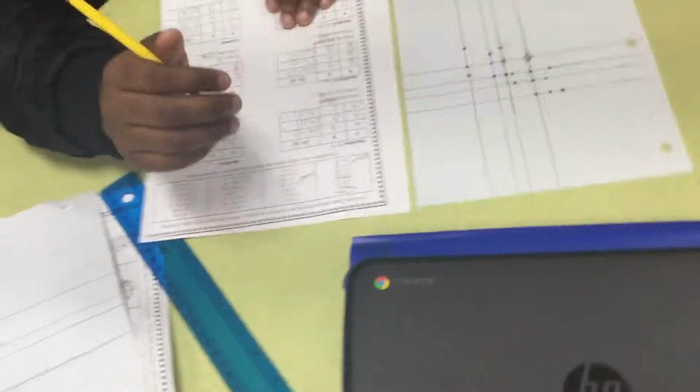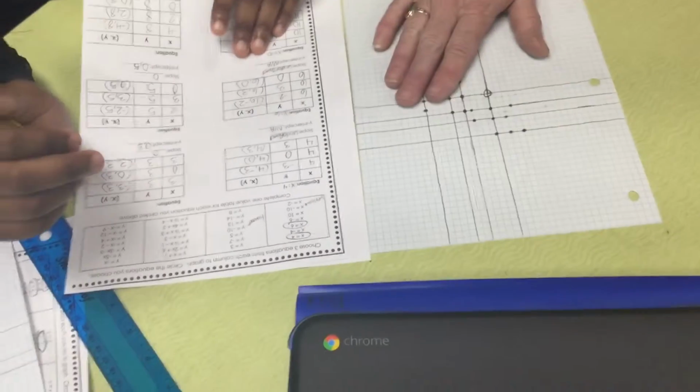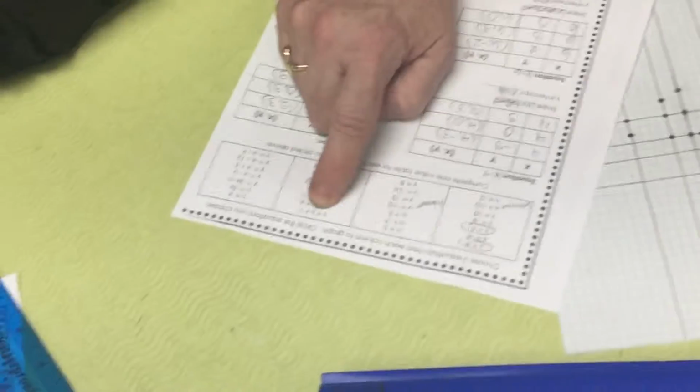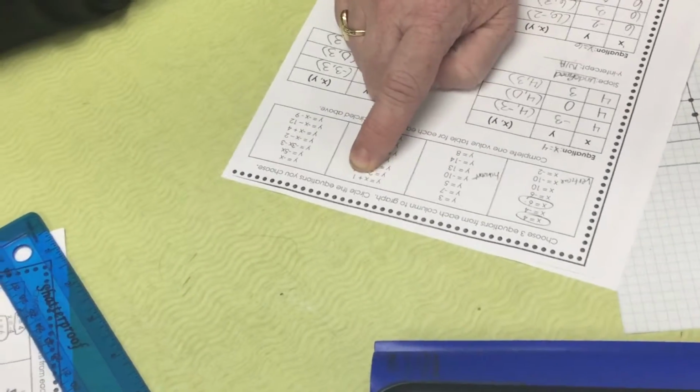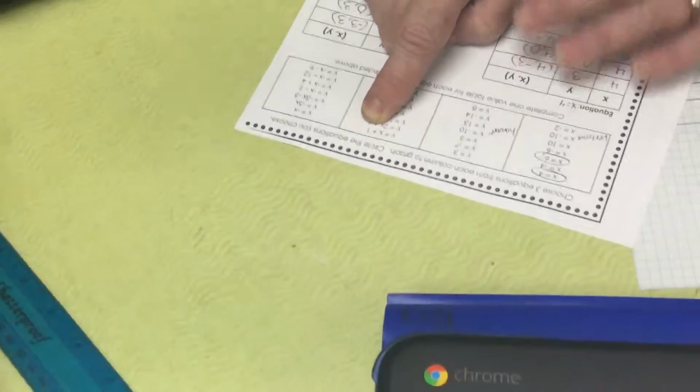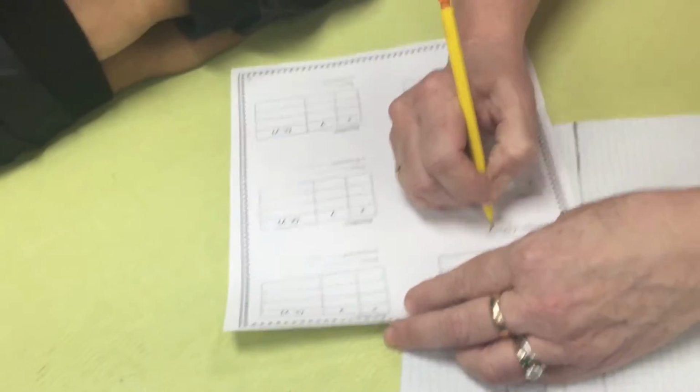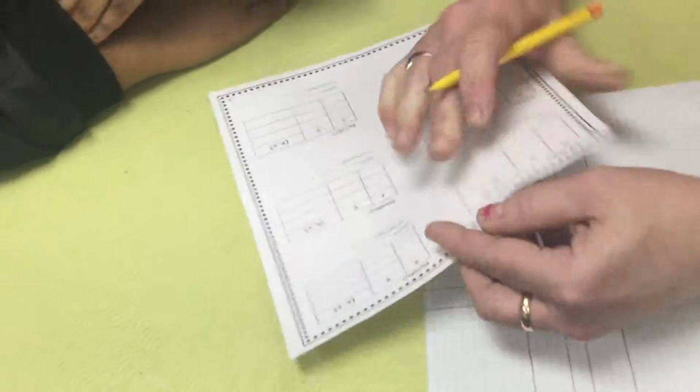Okay, Shaheen. I think I'm done. Okay, you're done with that part. Now you've got to do these. What kind of line is that? What form? Slope-intercept, right? So what's the intercept there? 1. Okay, so we already have your intercept. This could be 0, 1, right?